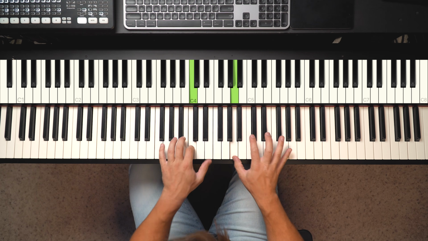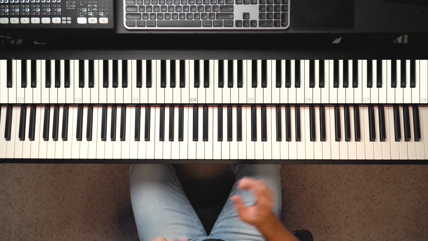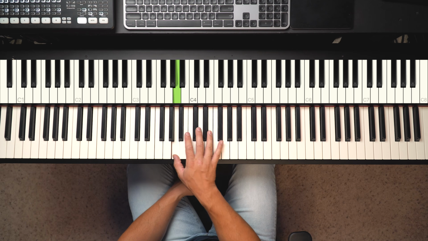Okay, so we've got our A minor chord and we can build it any way we want to, but now we want to do something beautiful like this. So what did I just do? There's a few different ways to look at it. And the first way that we're gonna look at it is through the use of arpeggios. An arpeggio is simply when you take any chord and you play it one note at a time.